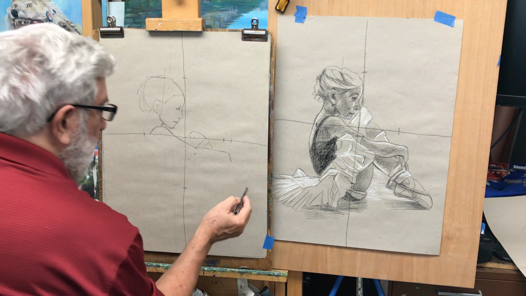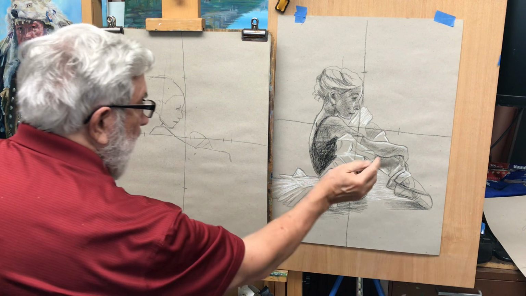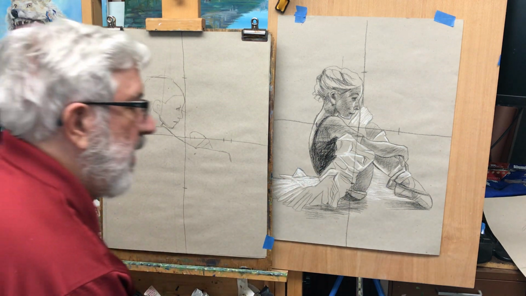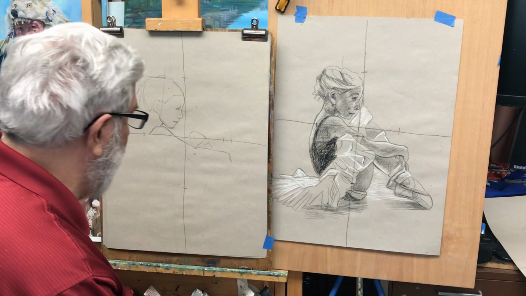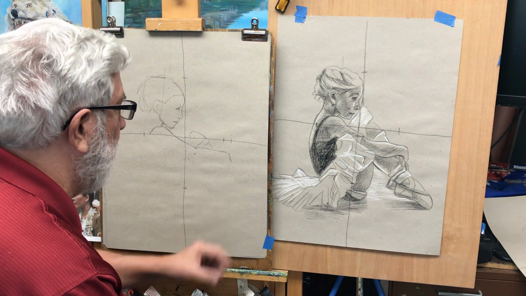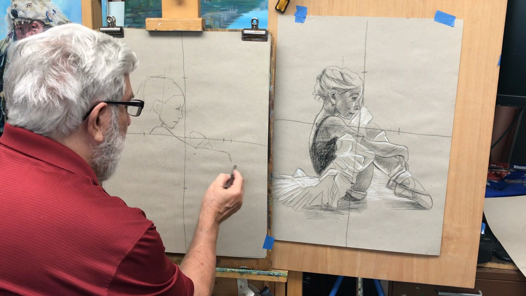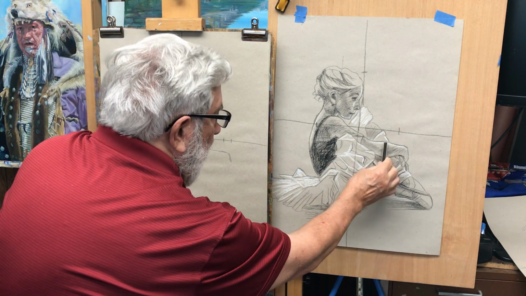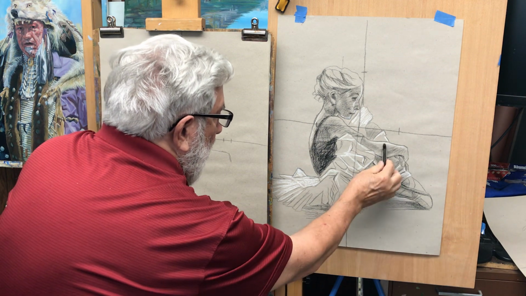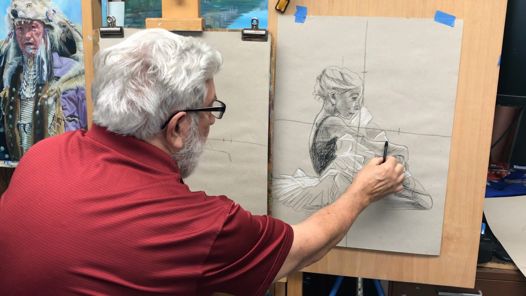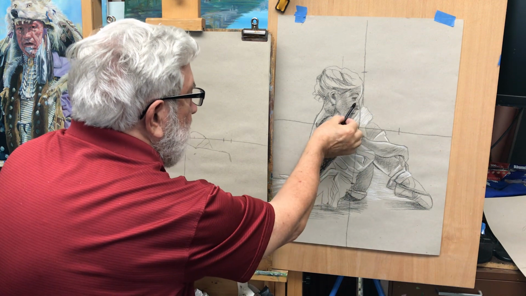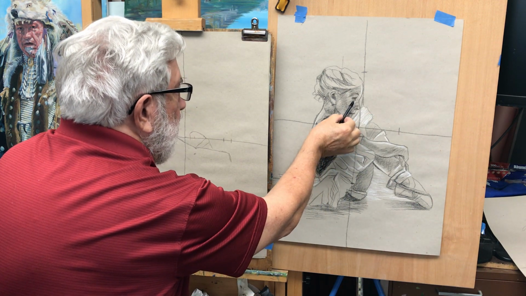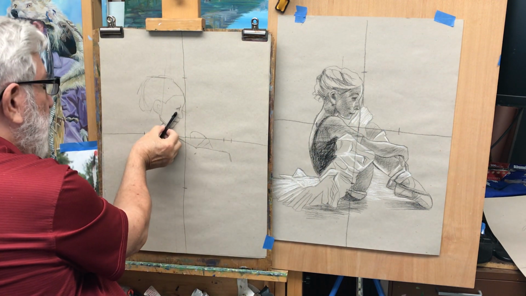Okay, what else? We can do the hand. Now we don't see much of the hand, so measuring the hand out is going to be problematic. It doesn't really come out as far. So we want to try to get the width of this arm. How wide is that arm compared to what on the face? The eye, just below the eye.